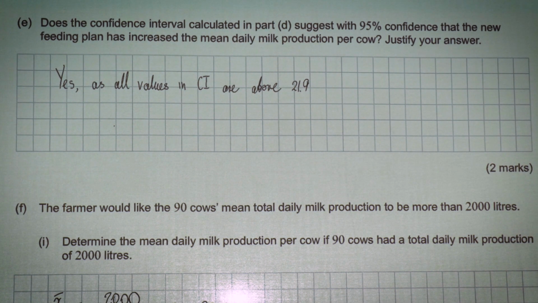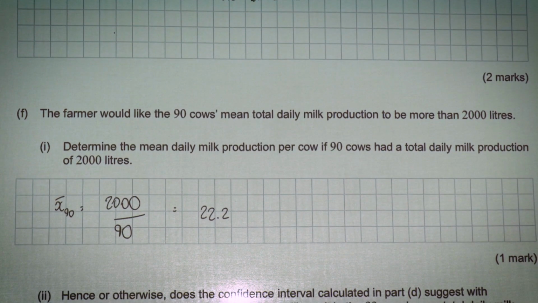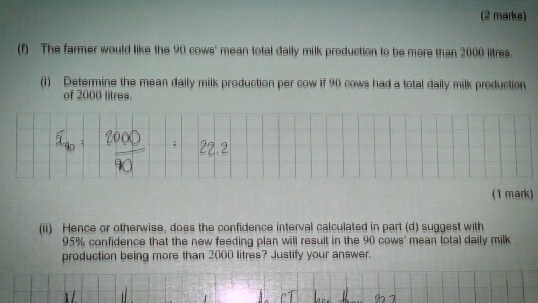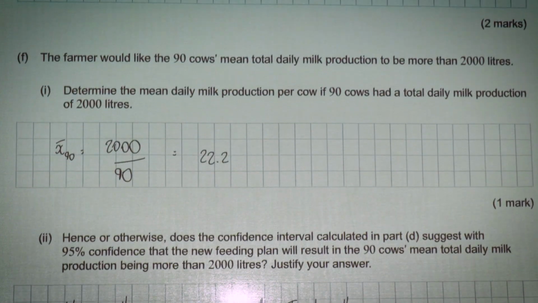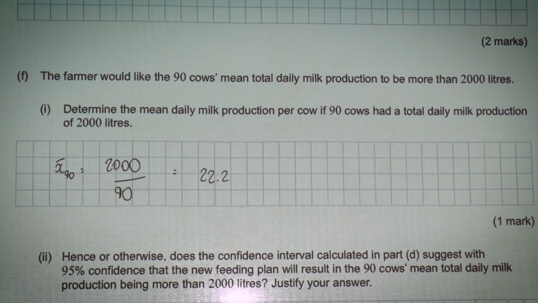Now, there's lots of ways you can answer this. Of course, you can say yes as all the values in the confidence interval are above that. You can say yes as 21.9 sits below the confidence interval, and many other ways you might be able to say it. Going down here, this question I imagine is just trying to set up the idea of a different kind of metric. You've got the total milk production of a whole bunch of cows. So it's essentially getting that value and converting it back so you can match it up with your confidence interval and use that value against your confidence interval.